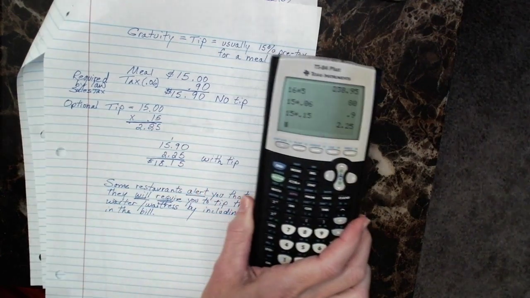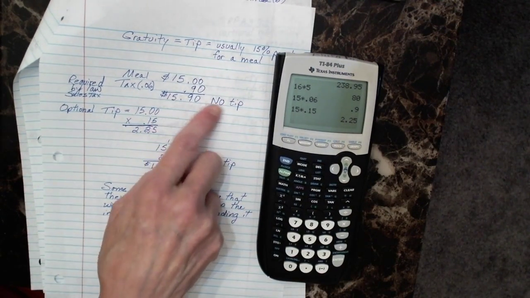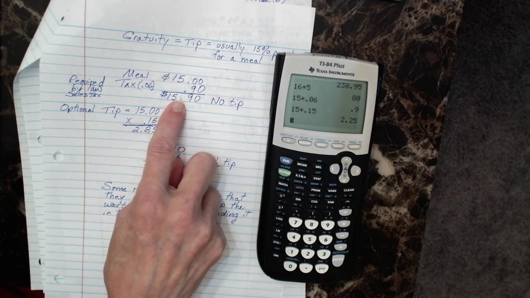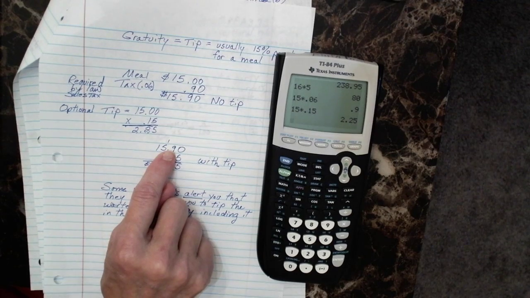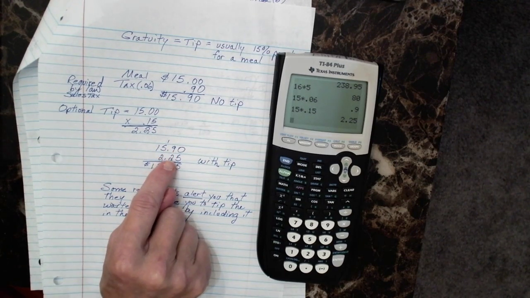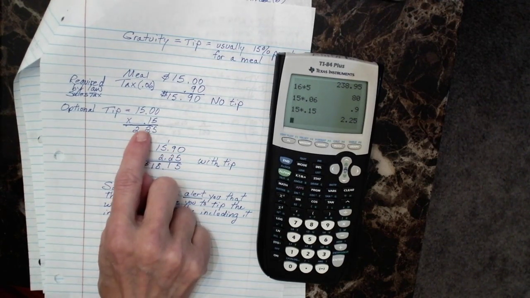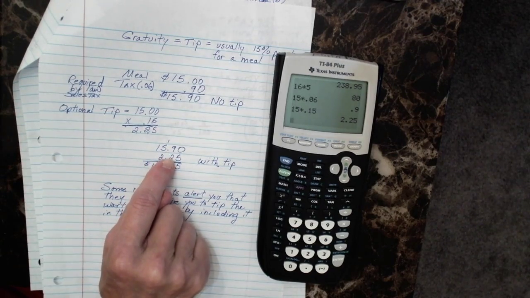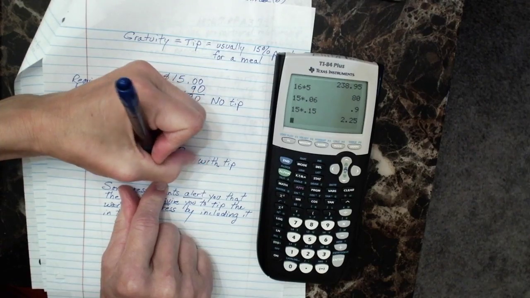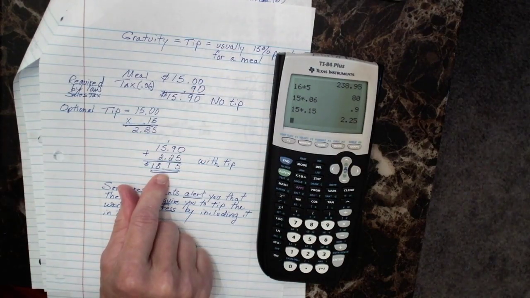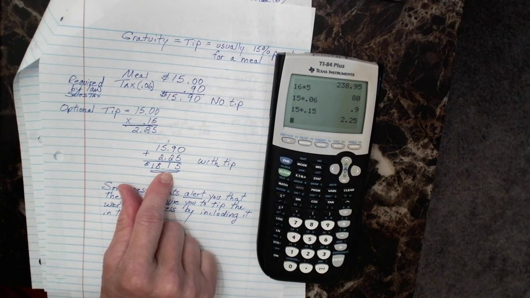So now the meal with no tip is $15.90, but with a tip you would have the meal with the tax and now the tip that you figured, and add those together, and your final price upon walking out the door would be $18.15.